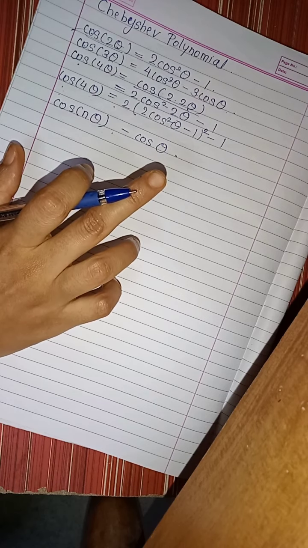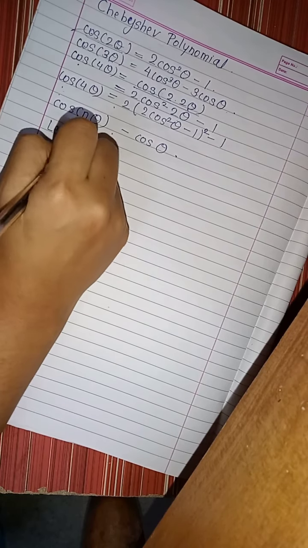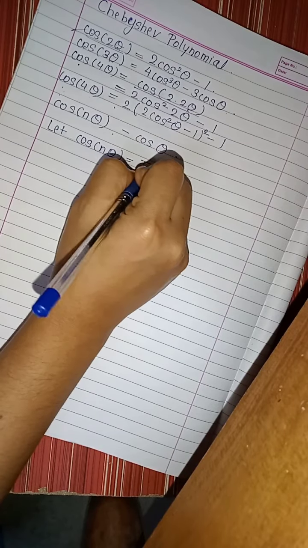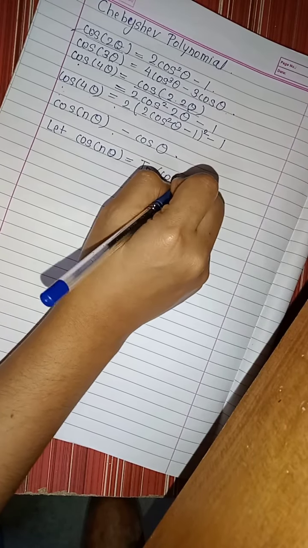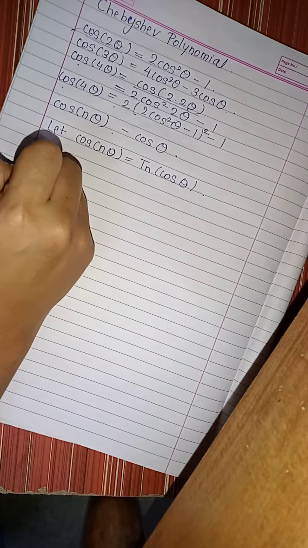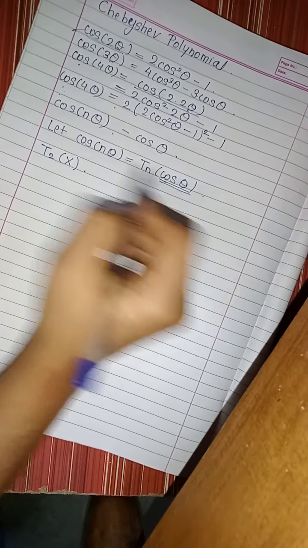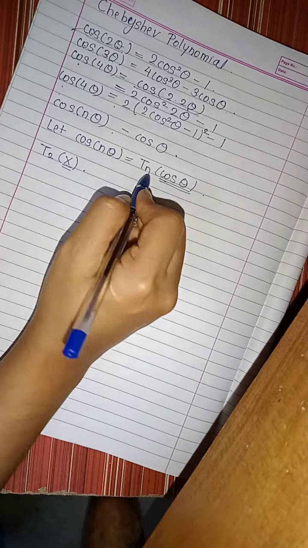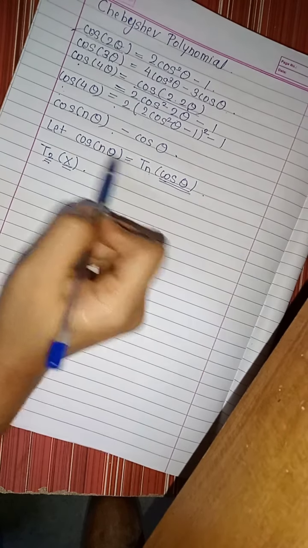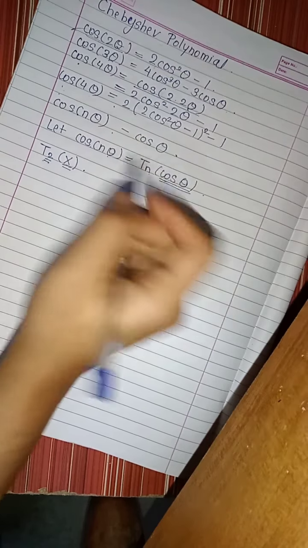So let us take one example. Let cos n theta be written as Tn of cos theta. What is this? Suppose T2 of x. Instead of cos theta I have written x, and for n I have taken the value 2. So 2 means it is cos 2 theta, and the value for cos 2 theta is 2 cos square theta minus 1.